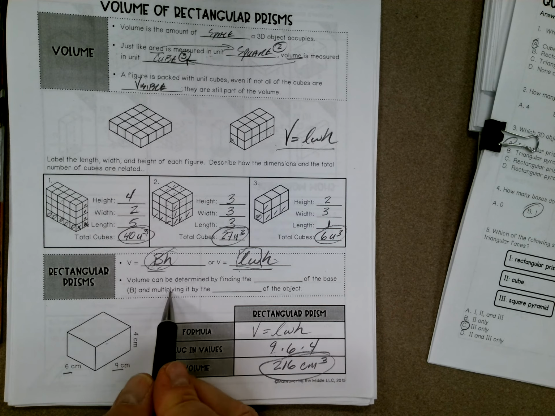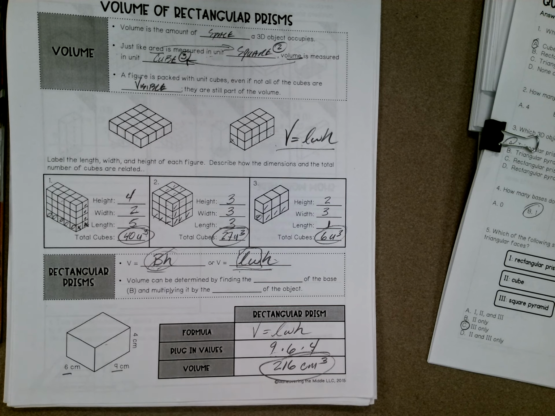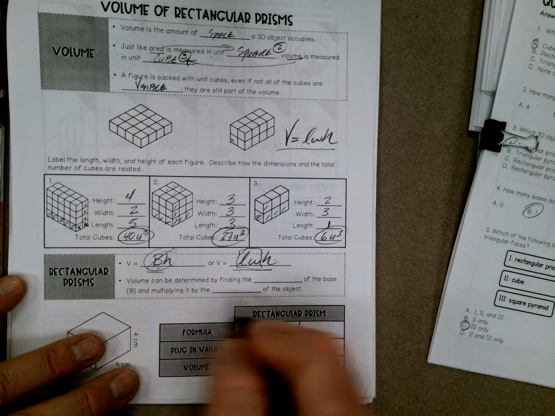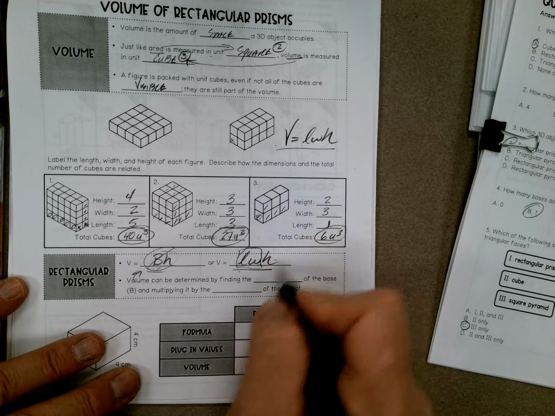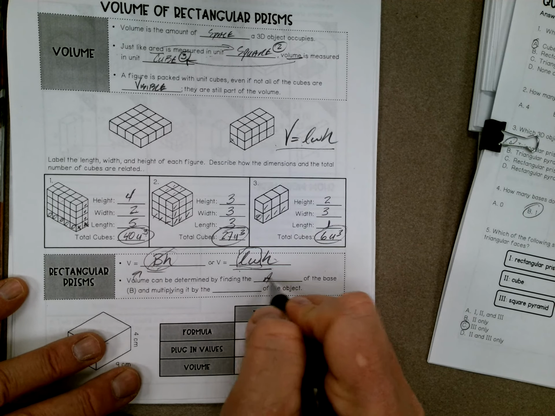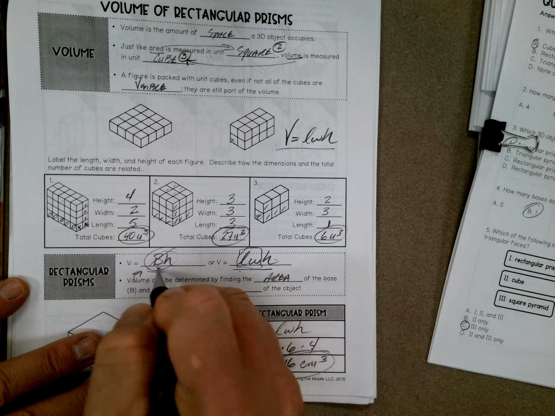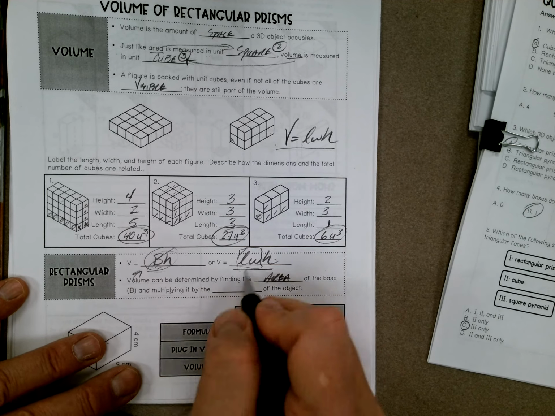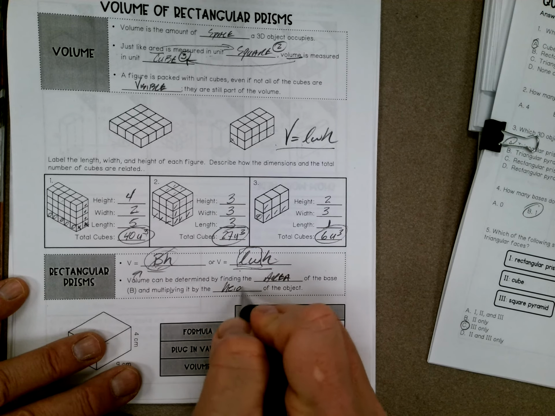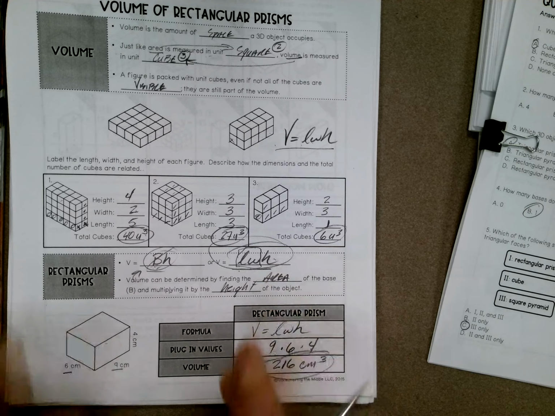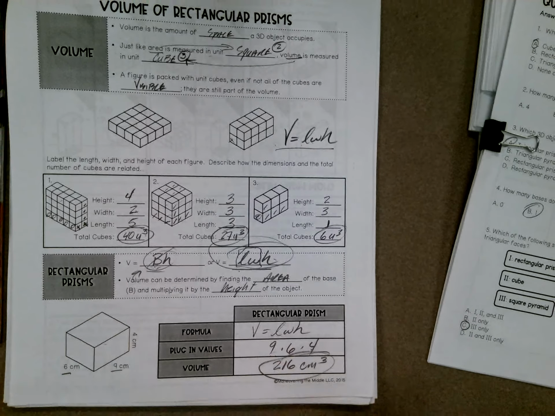Oh, I forgot about this piece there. I skipped right over it. That's just talking about this right here. The volume can be determined by finding the area, and that's what that capital B meant, and multiplying it by its height. Again, I like this formula better, which we used there. Okay? All right, let's flip the page.